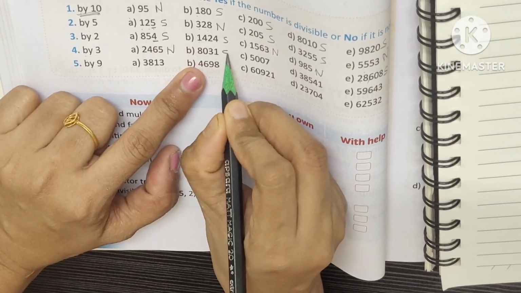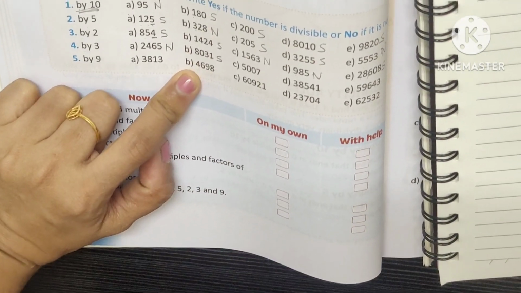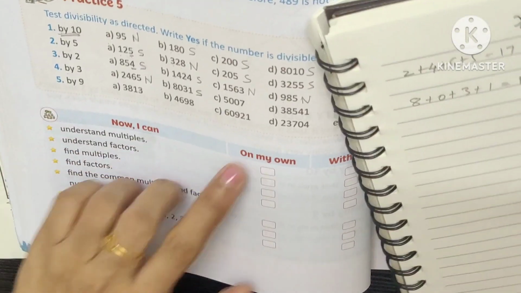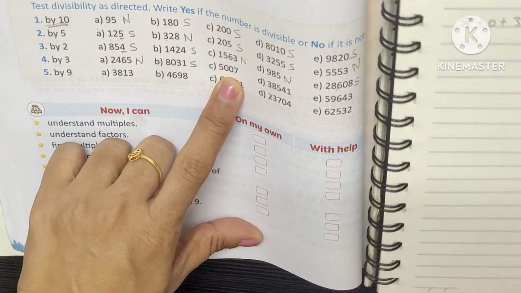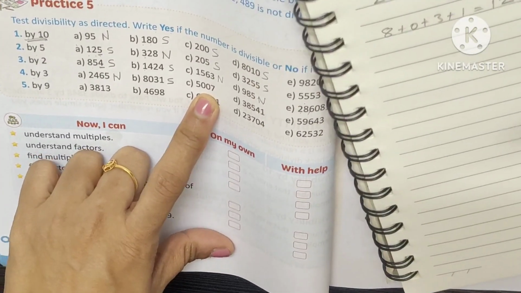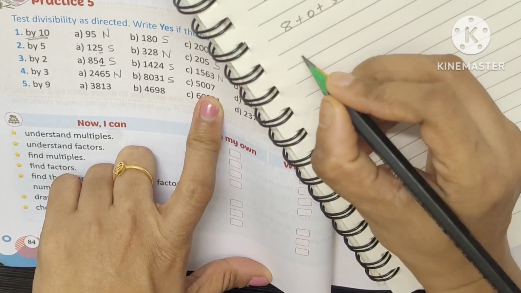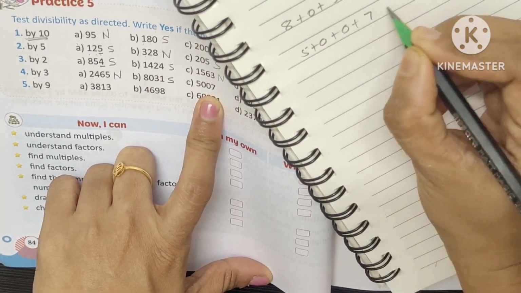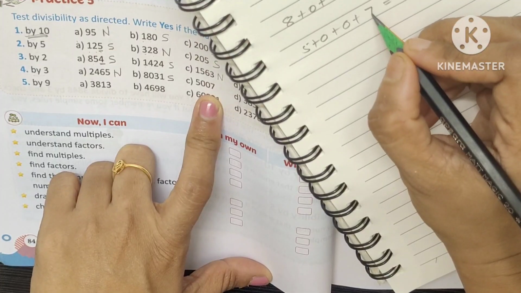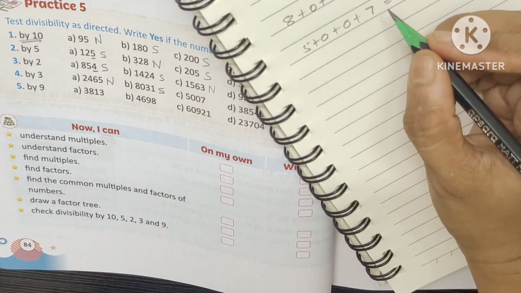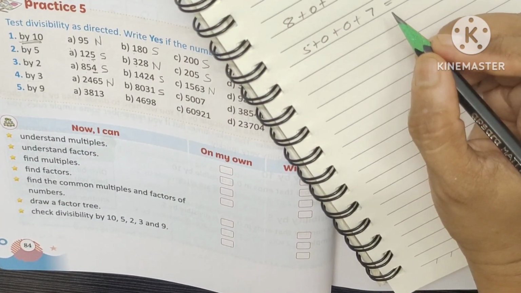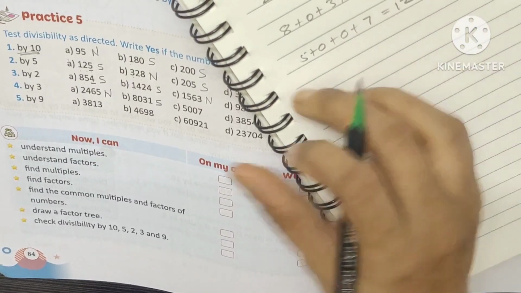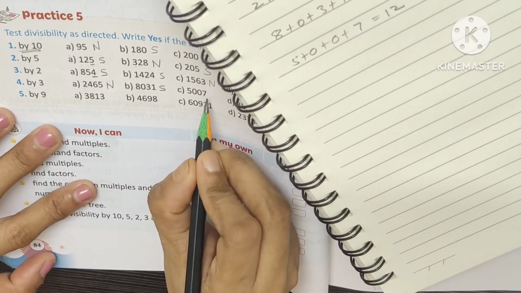Yes, it's divisible. Understood? Then 5007: 5 plus 0 plus 0 plus 7 is 12. Yes, it's divisible.